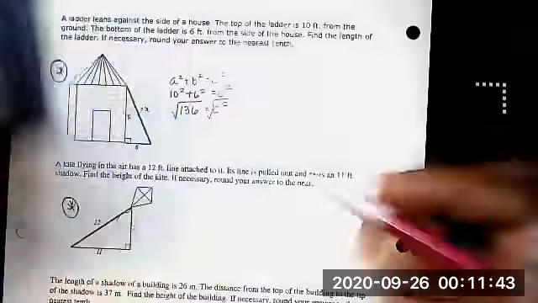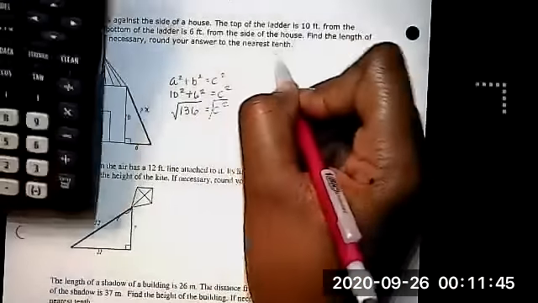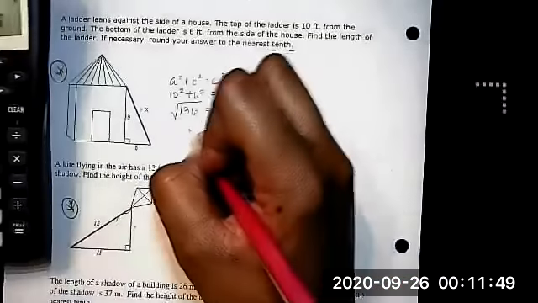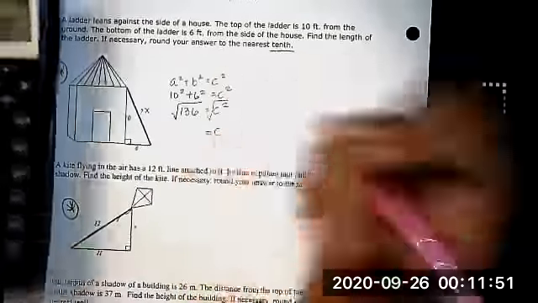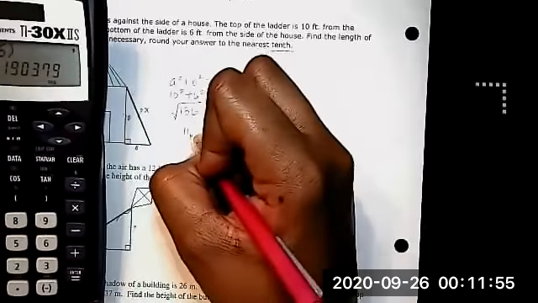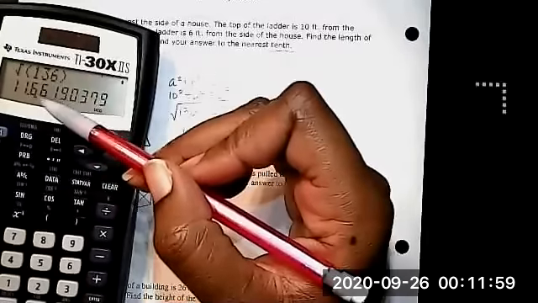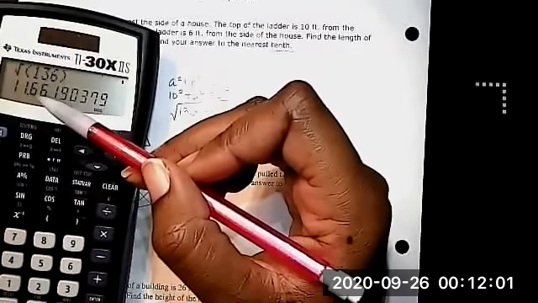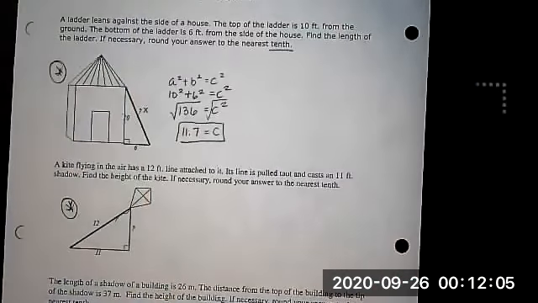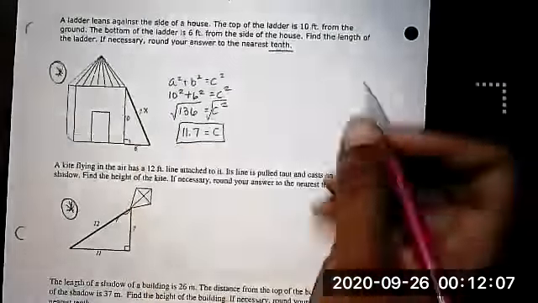Looks like I'm going to have to round, and it says round to the nearest tenth. So this is going to be 11.7, because the tenth is that one, and since the next digit is higher than 5, it makes that 7. So 11.7 is my rounding there. That's my answer. All right, let's go to the next one.